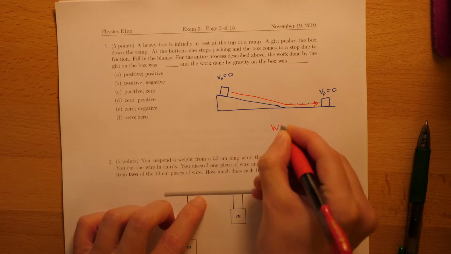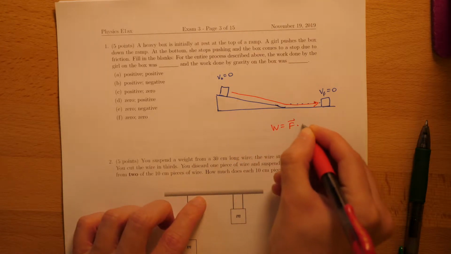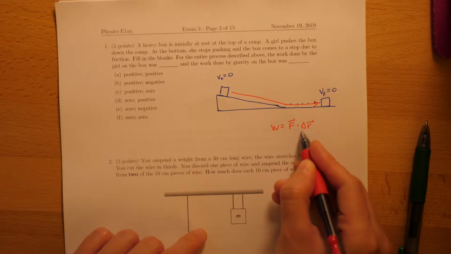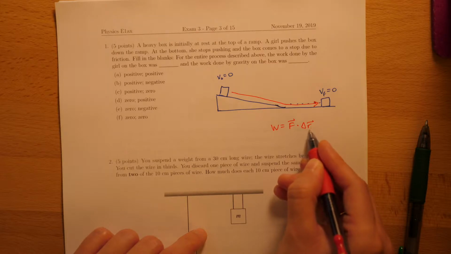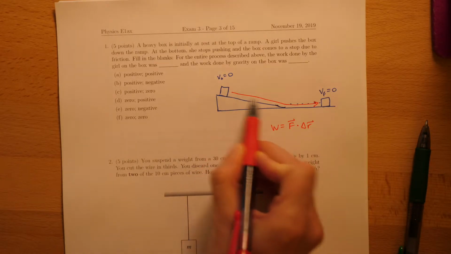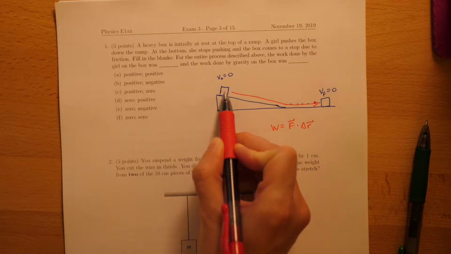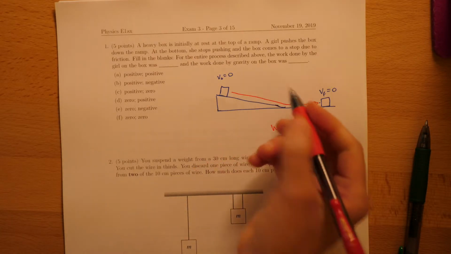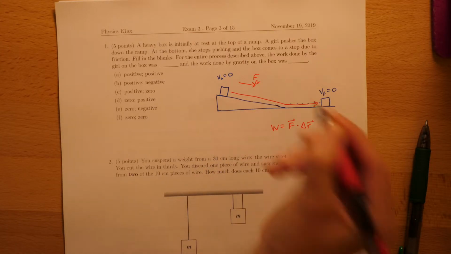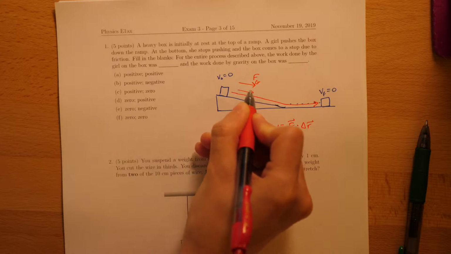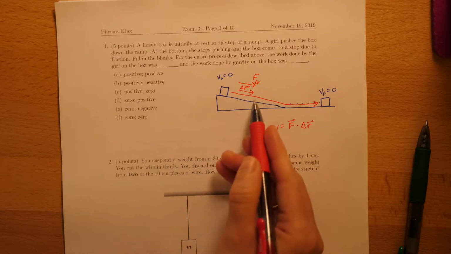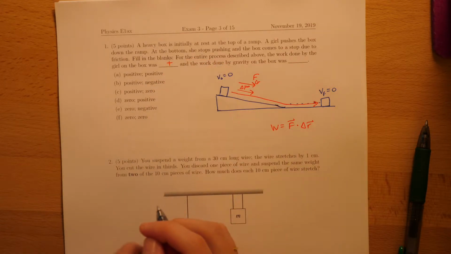So if we look at work equals F dot delta R, the sign is determined by this dot product between the force vector and the instantaneous displacement. So the box is always moving this way, and the girl is always pushing in the same direction. So her push force, the force from the girl, is in the same direction as each delta R. So her force should be positive.